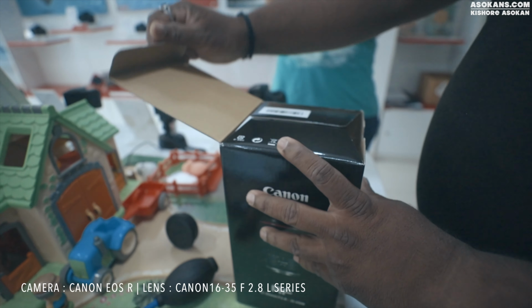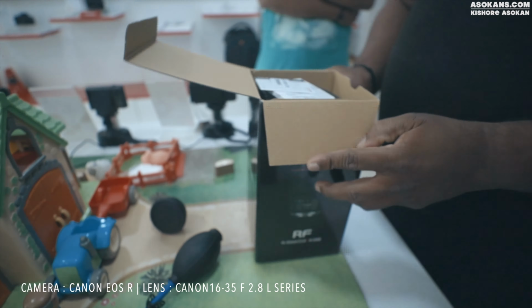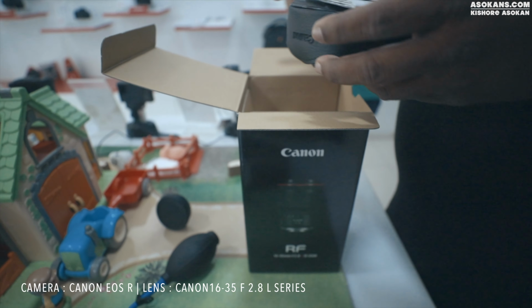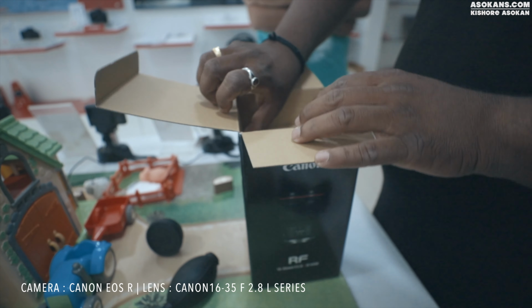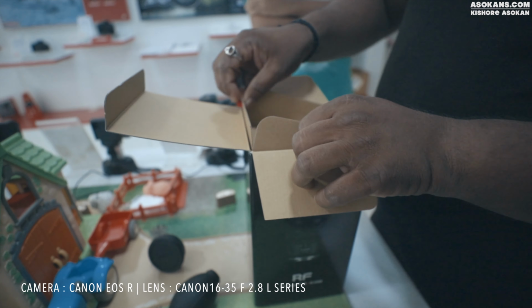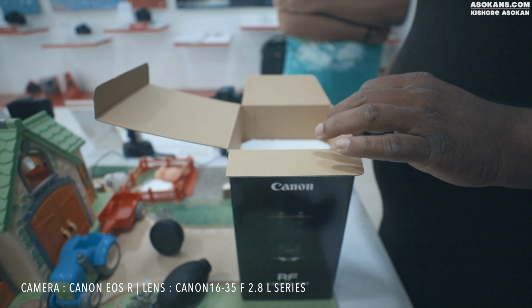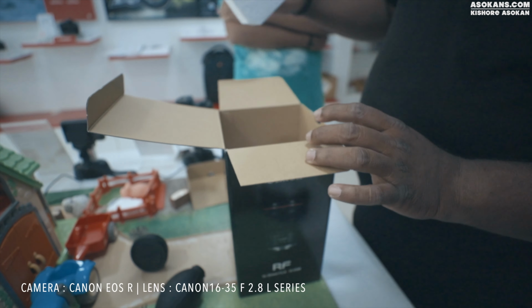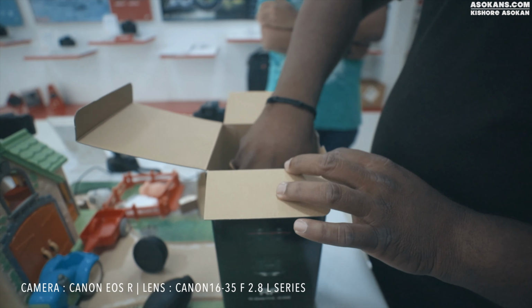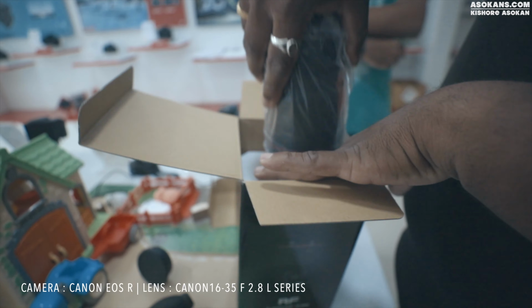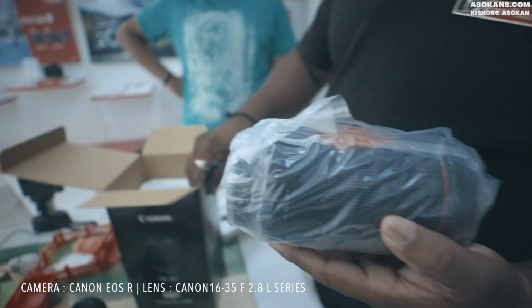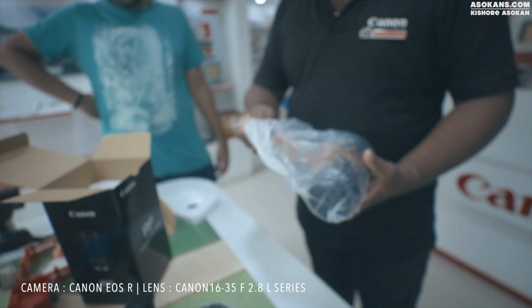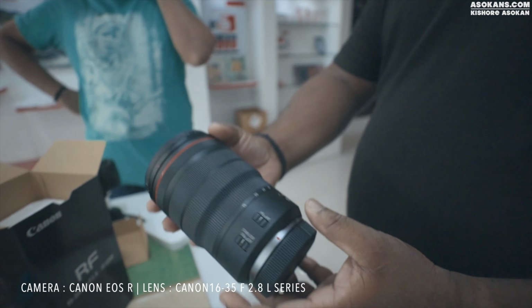So that's the lens. Canon RF lens, 15 to 35 mm, F2.8. It has two big differences. One is that it is 15 mm, and the other is that it has image stabilization. This is the lens.